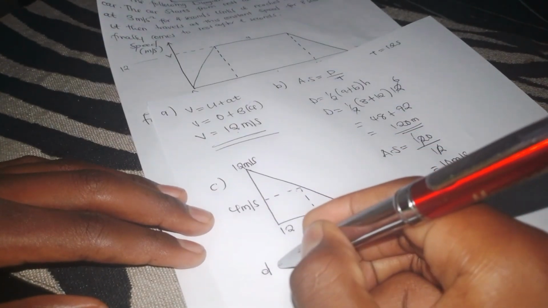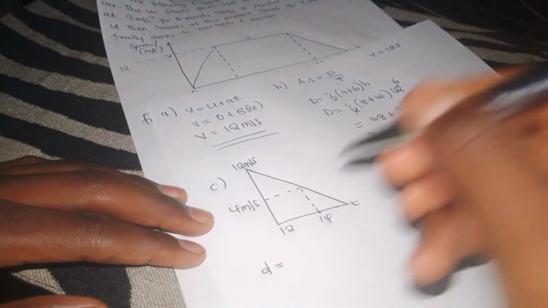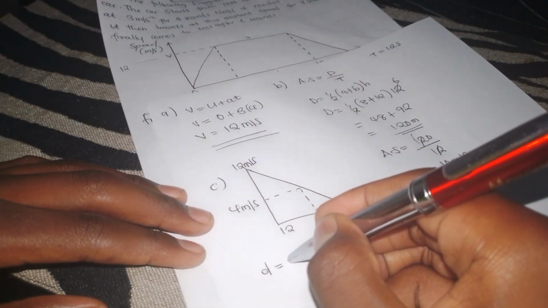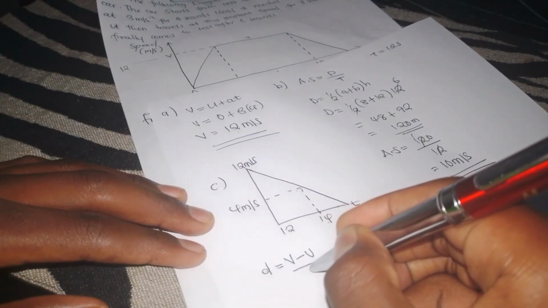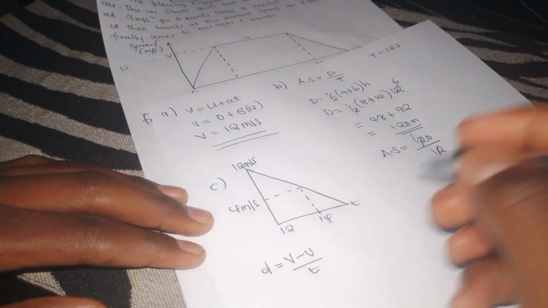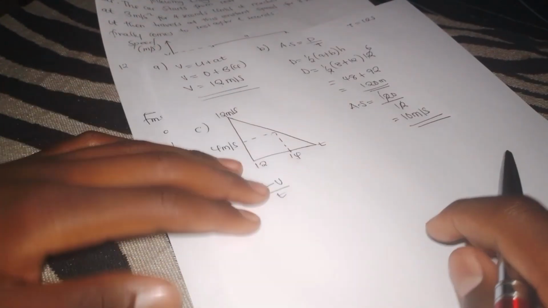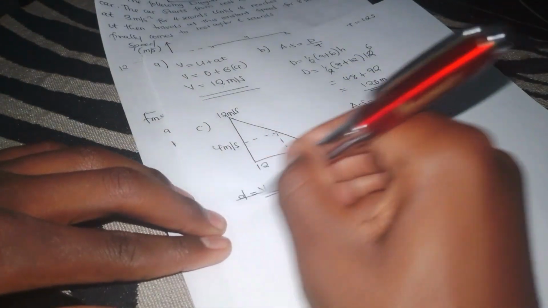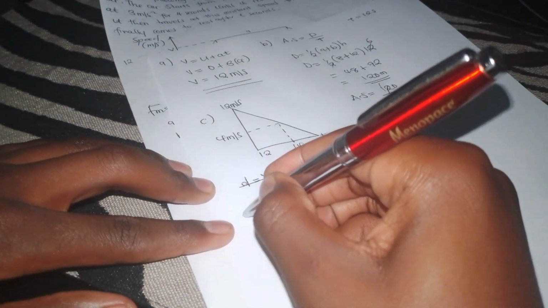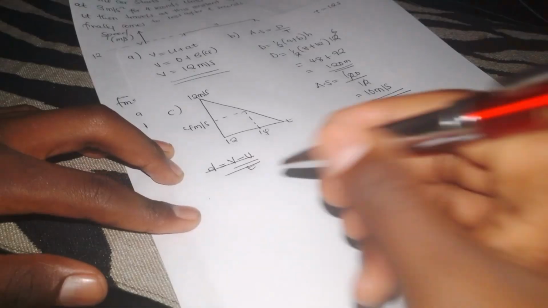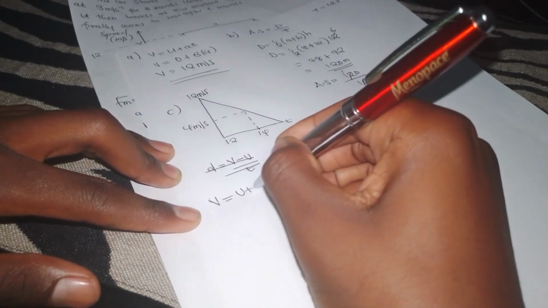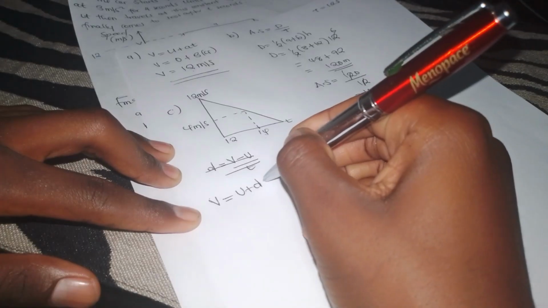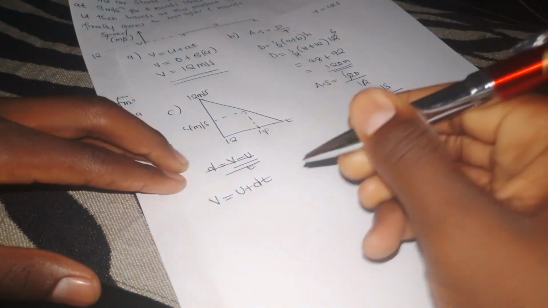So deceleration is equal to final velocity minus initial over time. Or let's just use final velocity is equal to initial plus deceleration t. This is acceleration.